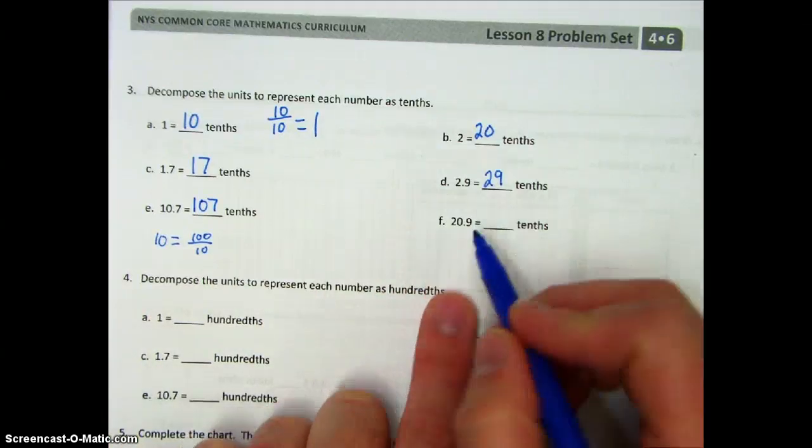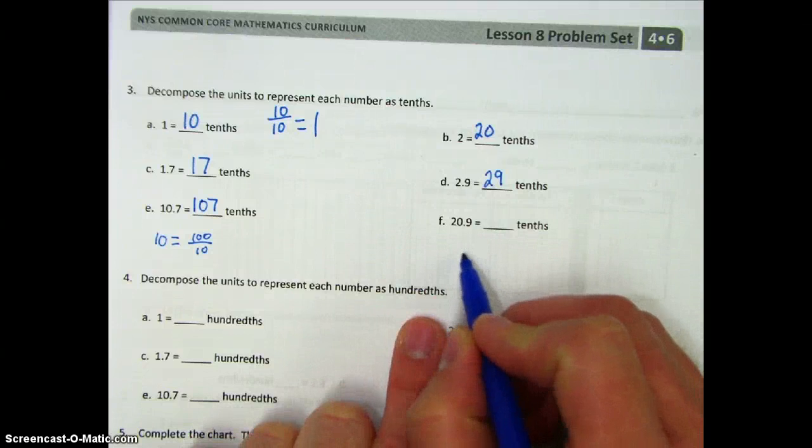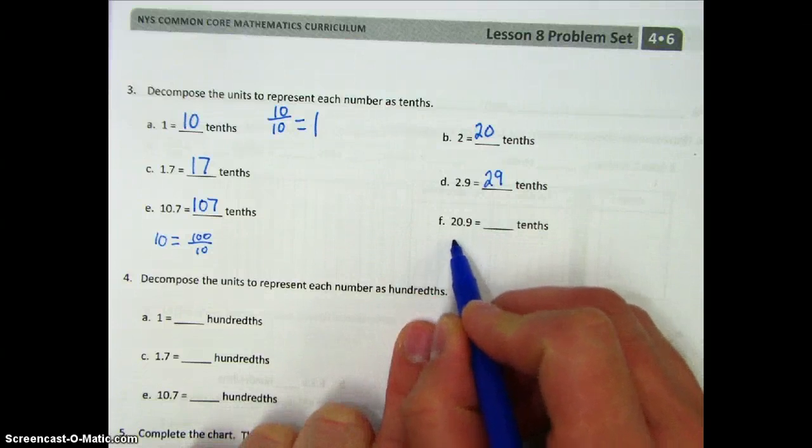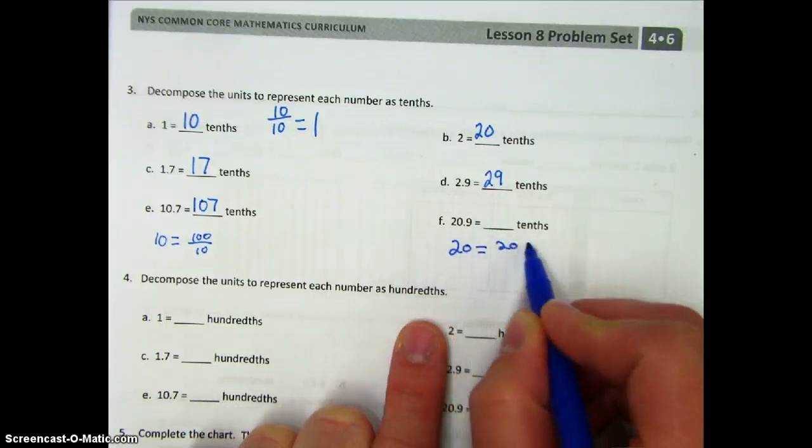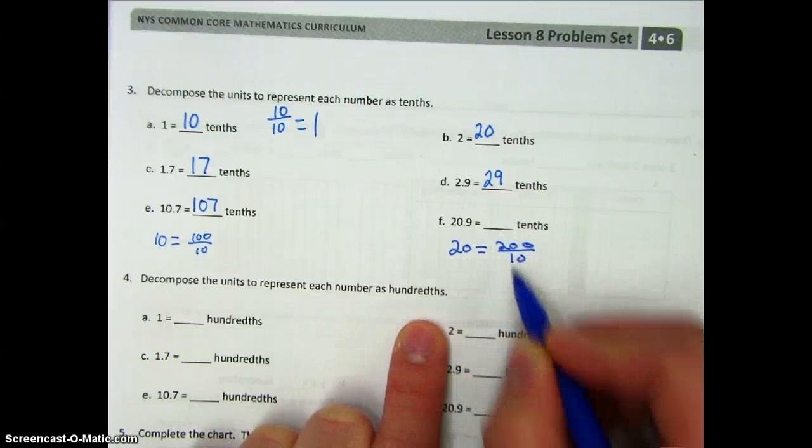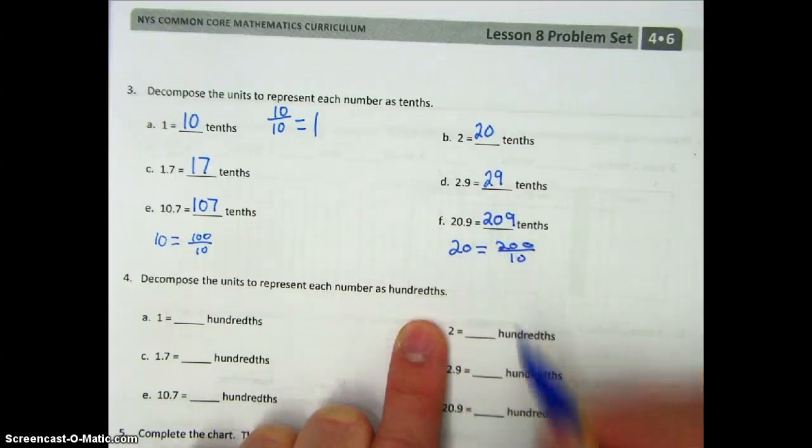Okay, same thing over here with 20 and 9 tenths. Okay, so you know that 20 is 200 tenths. So we end up with a total of 209 tenths.